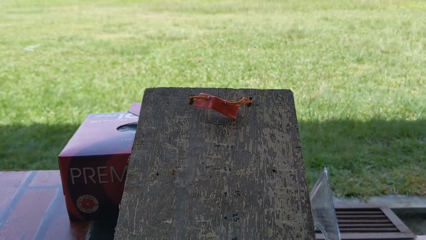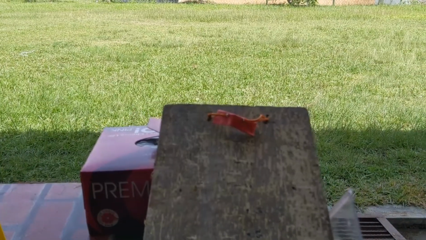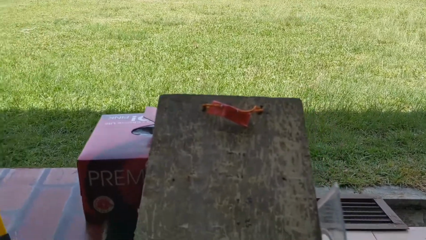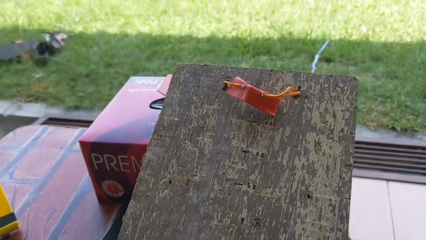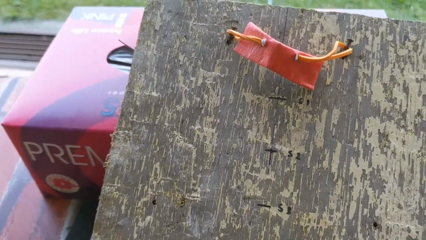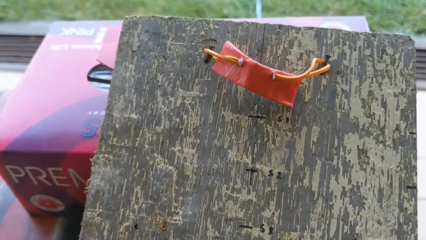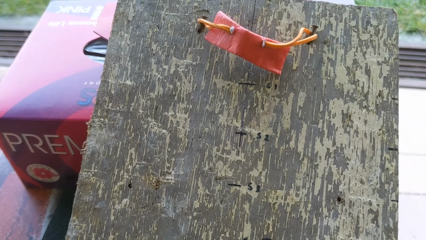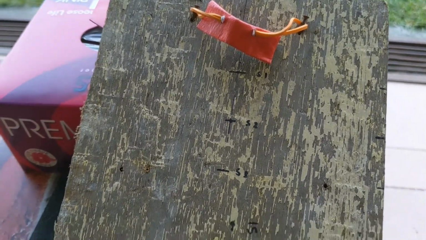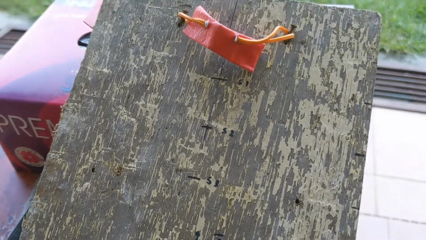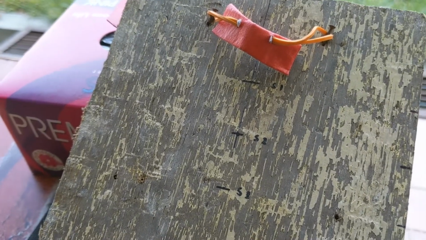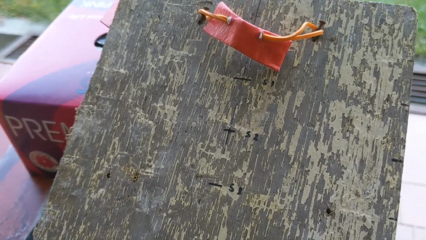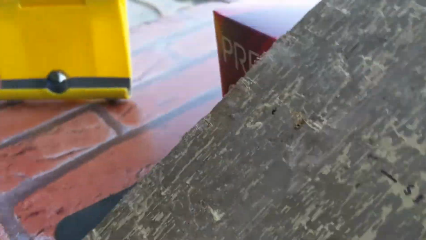Hello, today I'm going to show you how I did the projectile motion experiment. First of all, we need a plane, and on the plane we need to mark S1, S2, S3. What are S1, S2, S3? They are the distances from the launcher. I use 2.5 centimeters, that is 0.025 meter, for the launcher.